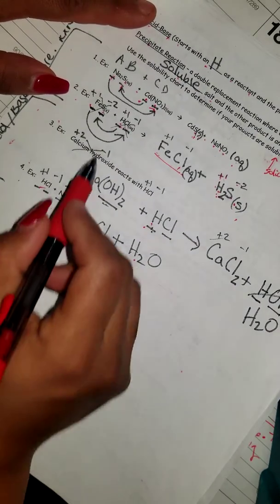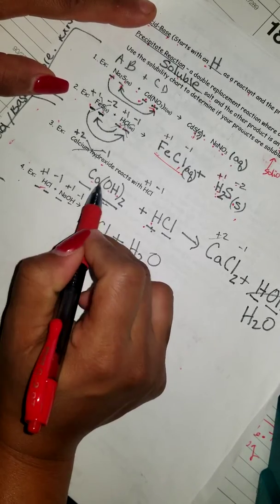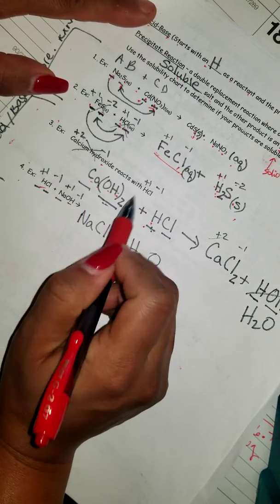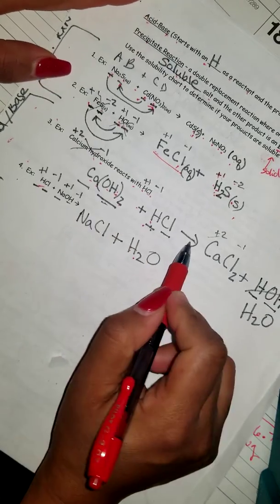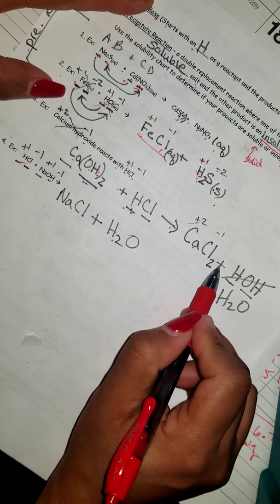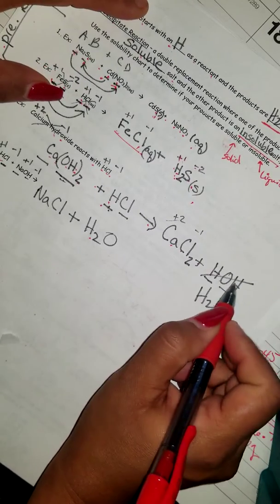We've got calcium hydroxide, Ca(OH)2, the 2 comes down, with HCl. Yields CaCl2 plus HOH. And we do not write it as HOH.